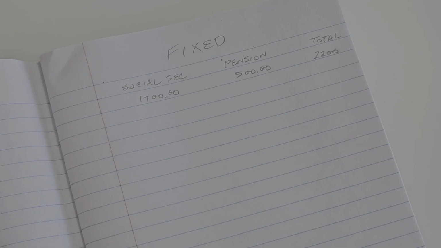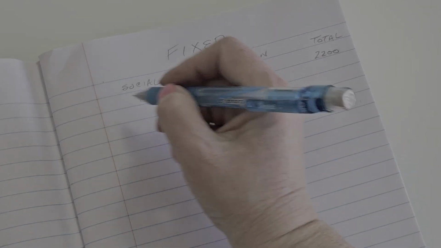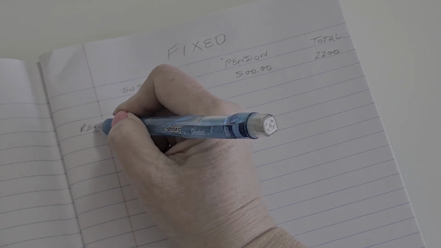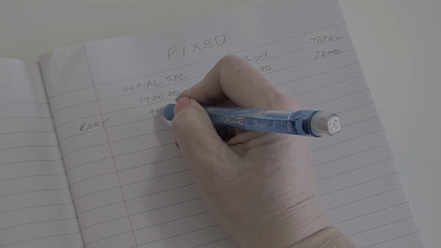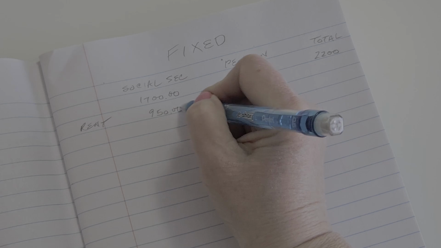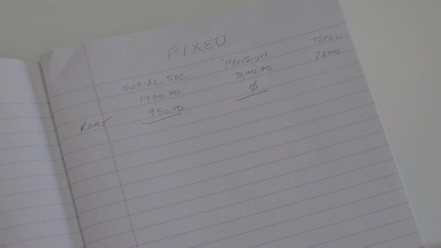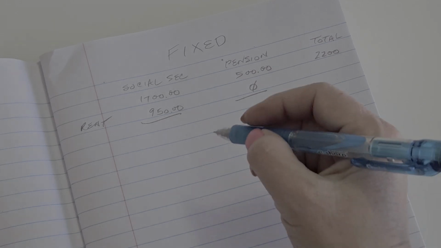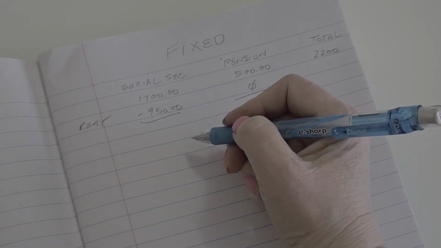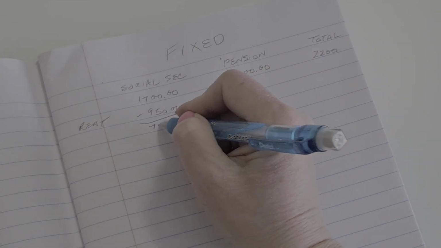Now let's go through each of our fixed expenses, starting with rent. Because it's due on the 1st and we get our Social Security on the 1st, that's a fairly easy one. Rent will be covered with Social Security. So we'll list it like this. Subtracting 950 from the 1,700, we're left with $750.